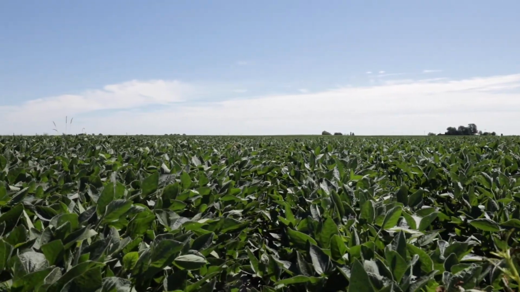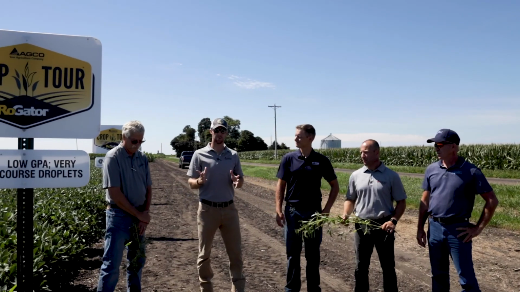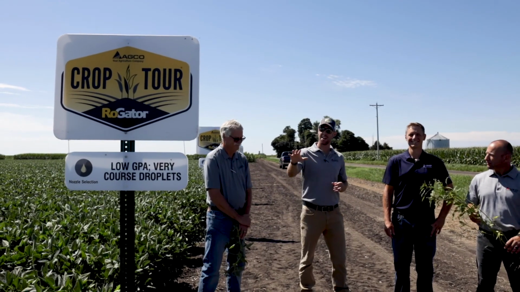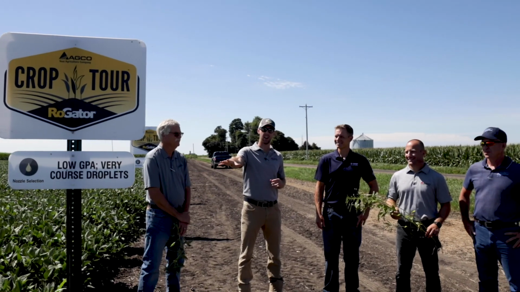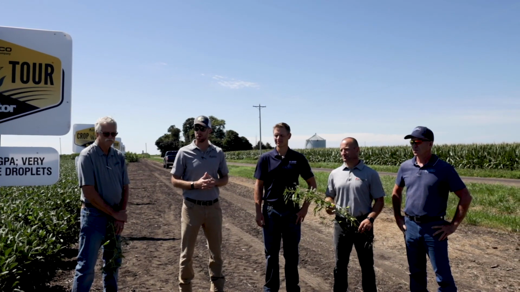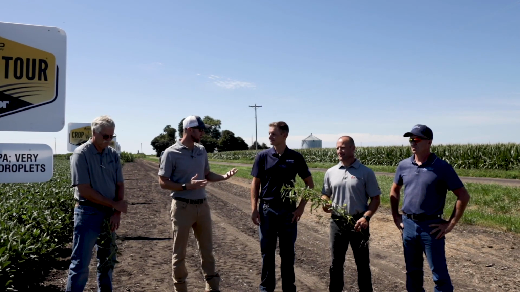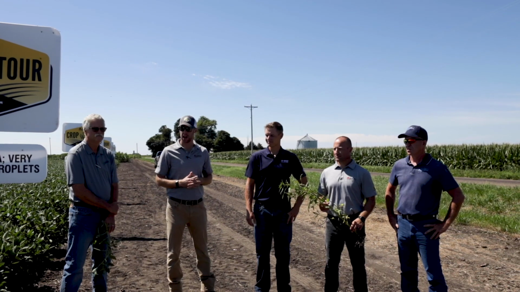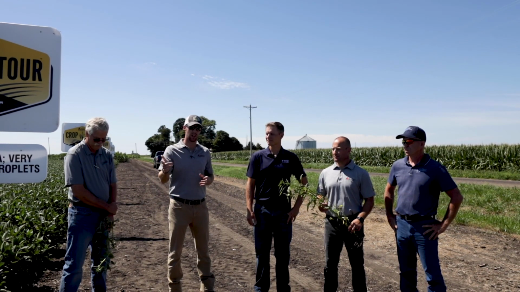Hey everybody, we're back again. We're at another section of the plot here. This is a pretty interesting one. The Cropsmith guys were pretty excited to get to this section of the field. We've got low GPA, which on this product was not the right level. We probably should have had something in the medium to high GPA for the Liberty we're using on this portion of the plot. But we also have very coarse droplets, right?